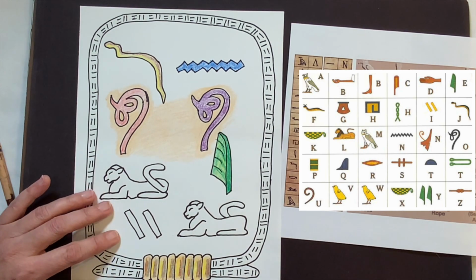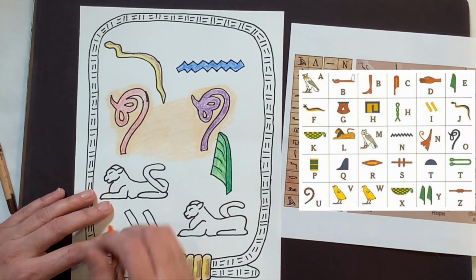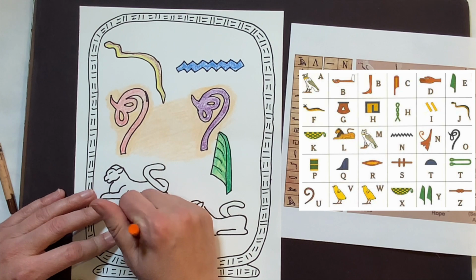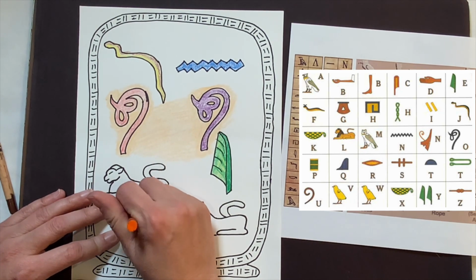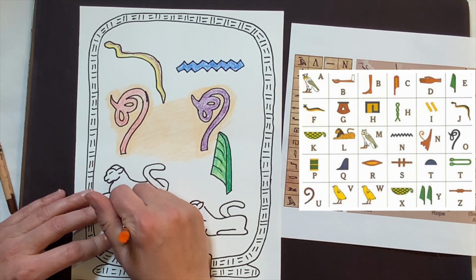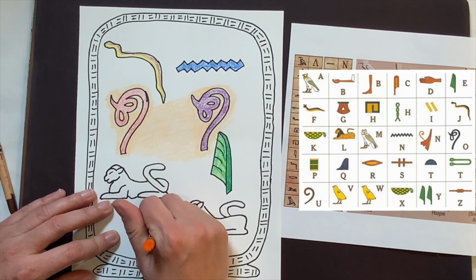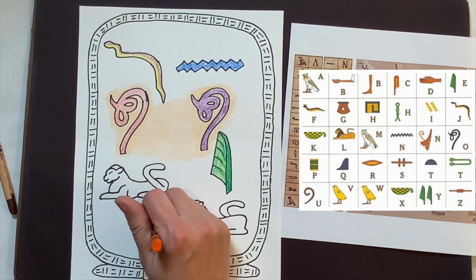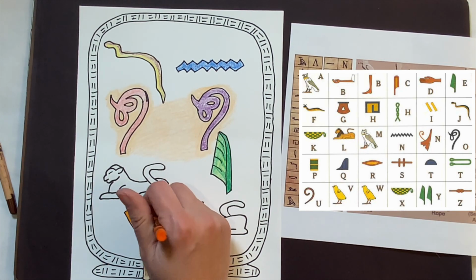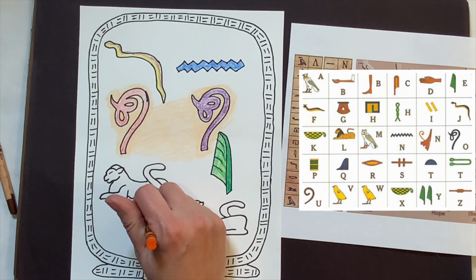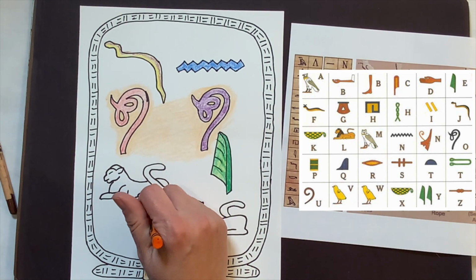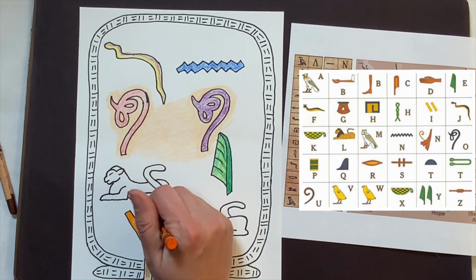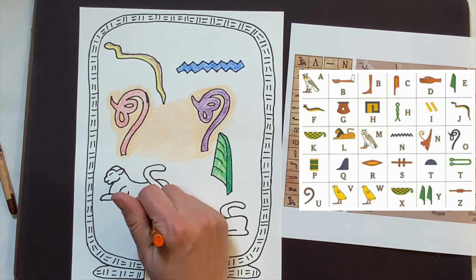A little orange for my eyes. For my eye, this is actually like 2 hits. Two strokes is what they call it.